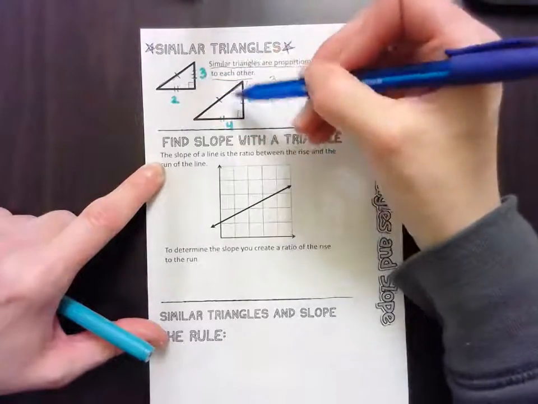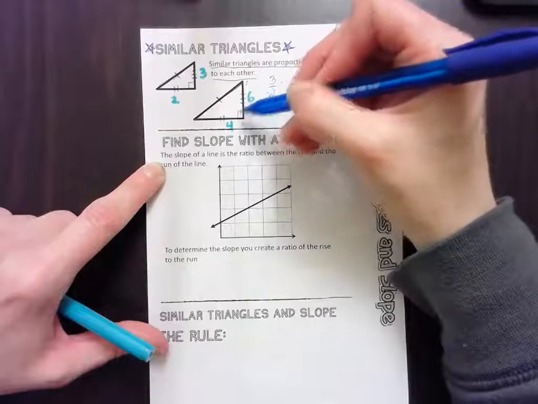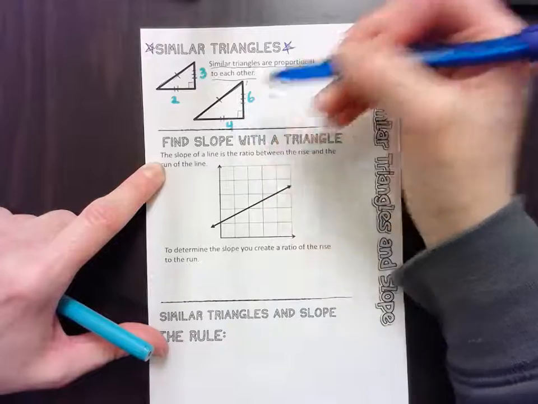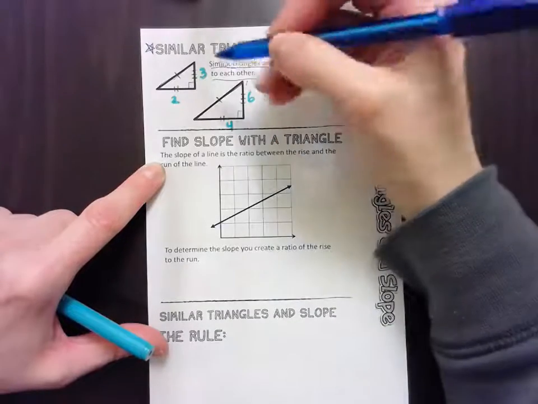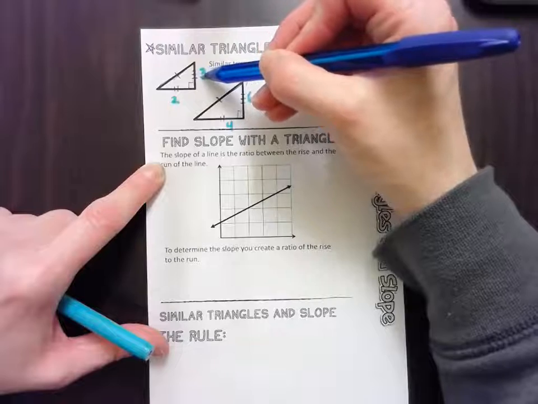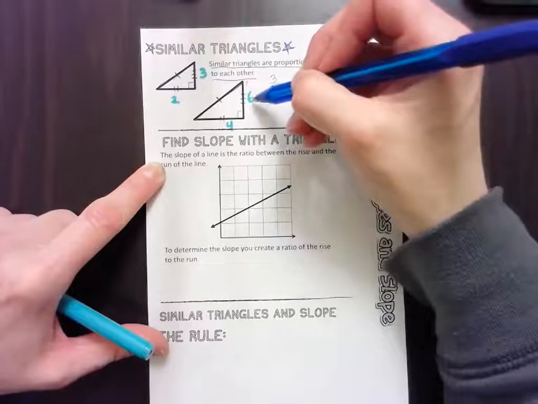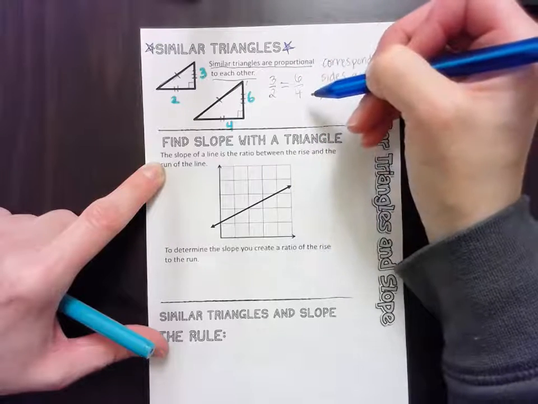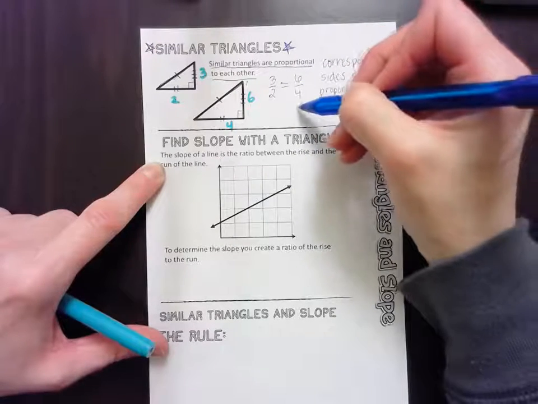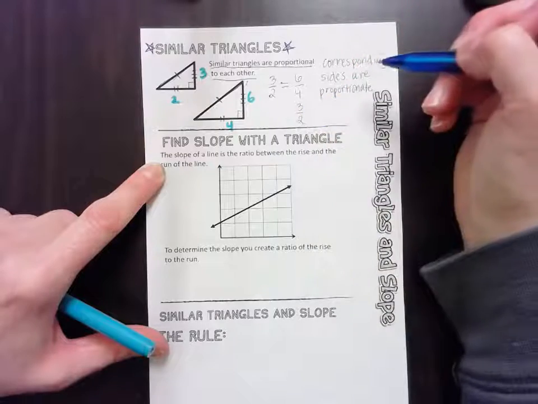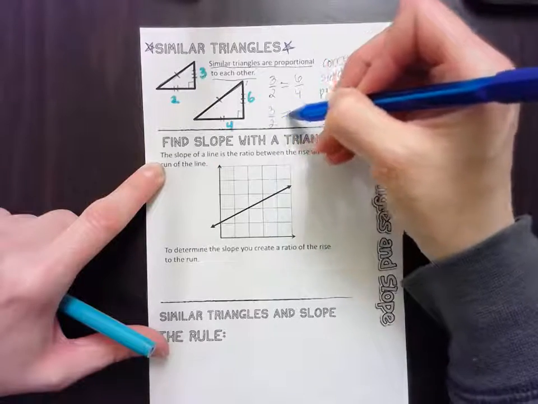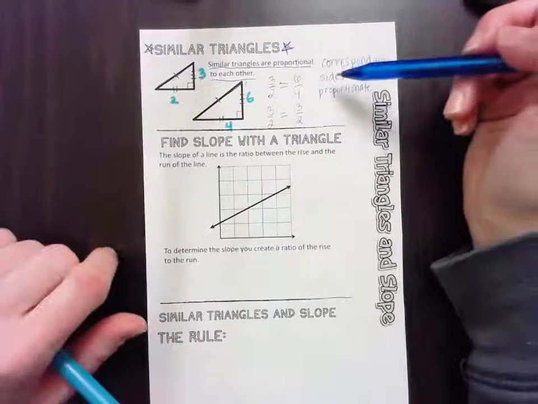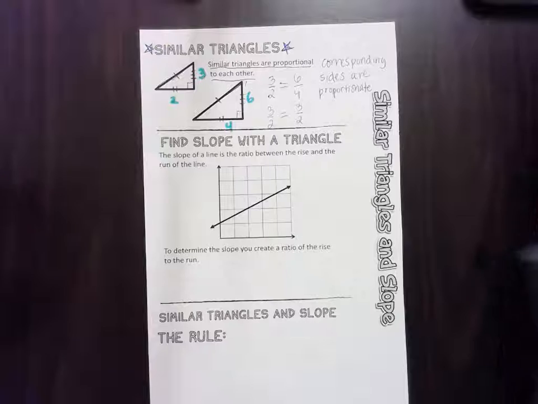If these triangles are similar, then if I take these sides and put them into a proportion or a ratio, it would have to equal 3/2. Longer side over shorter side should equal longer side over shorter side. Now if I took 6/4 and simplified it, it becomes 3/2. Because my side lengths are proportionate, those triangles would be called similar.